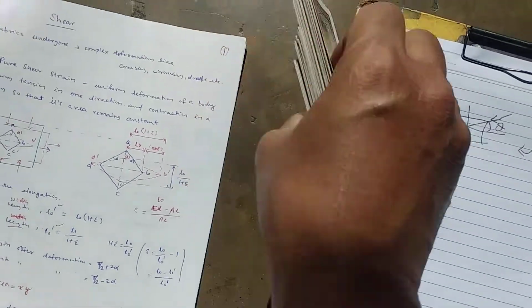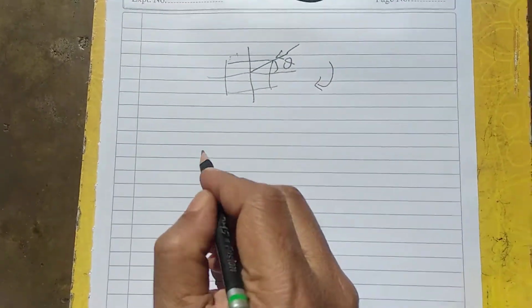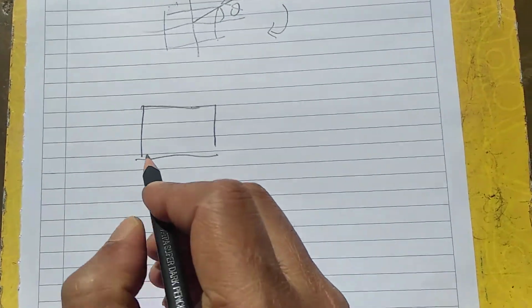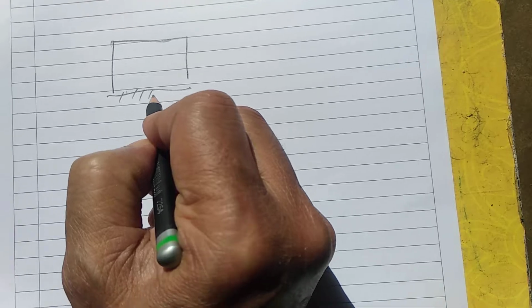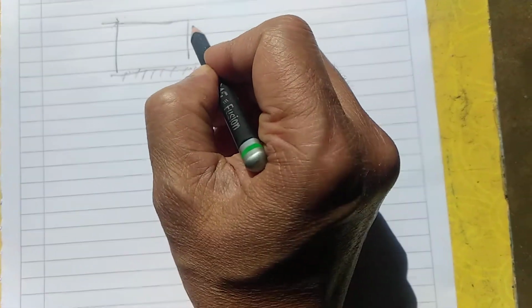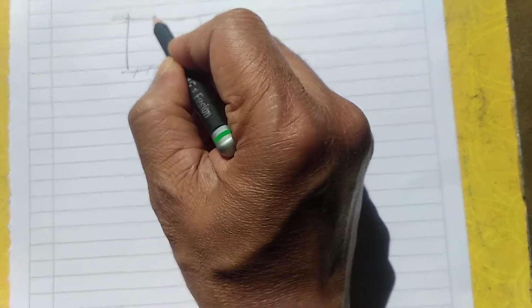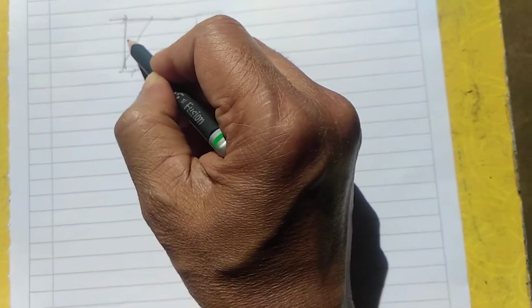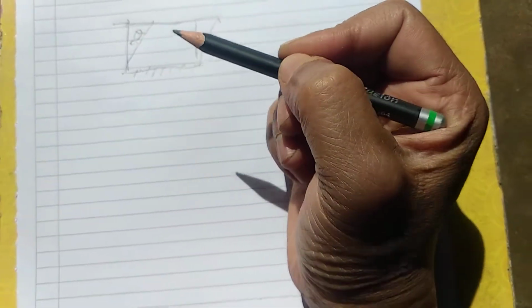So simple shear, how does it look? The bottom one is fixed, and to the upper one I apply a force, so it will change the dimension with an angle theta. We call it shear.